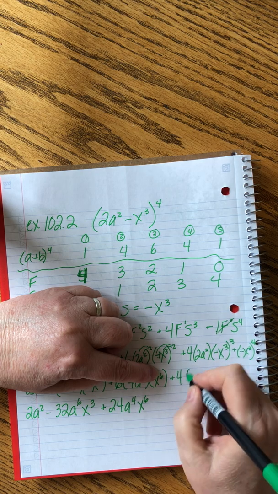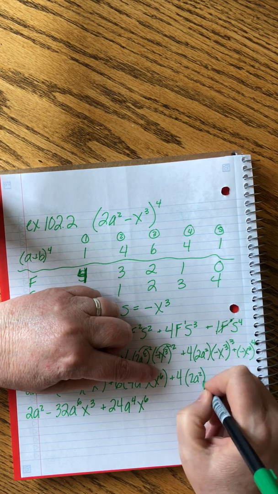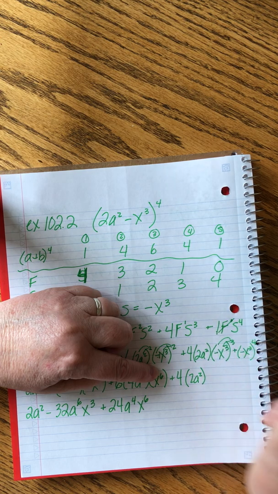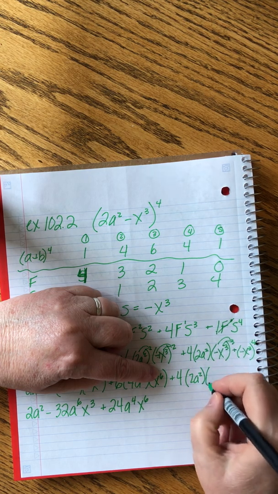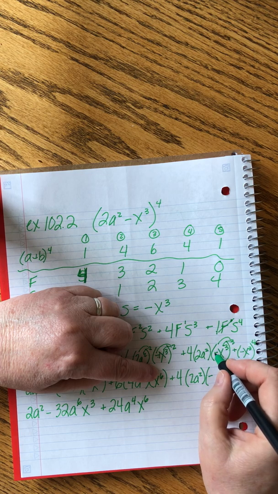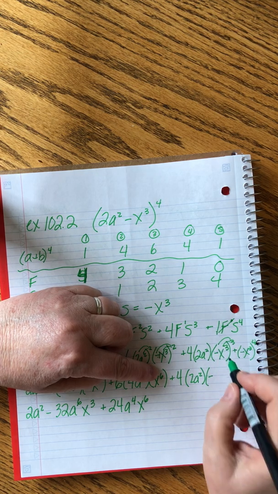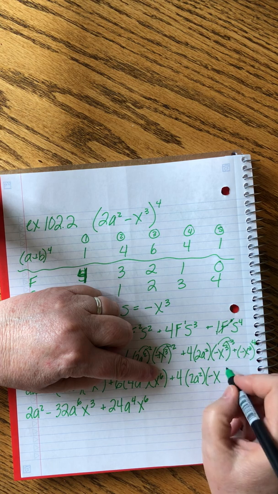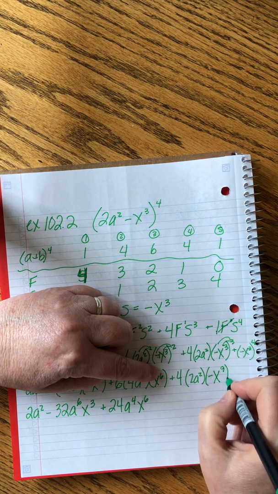4 stays the same. 2a squared stays the same. We have to distribute that third power, this is going to stay minus, right? 3 minus 1s is still a minus 1. And then x to the third raised to the third is x to the 9th.